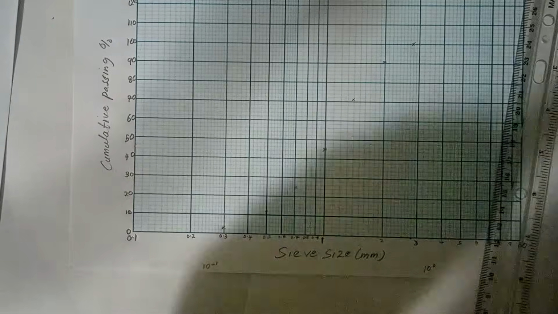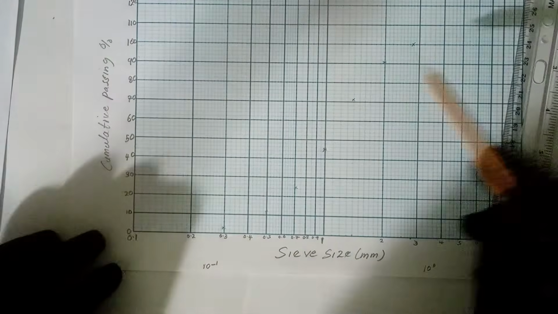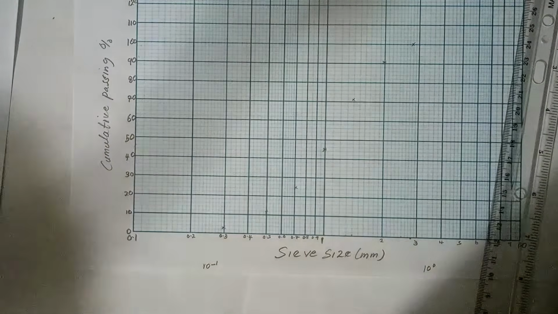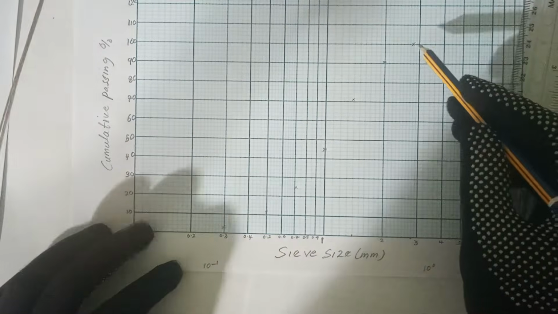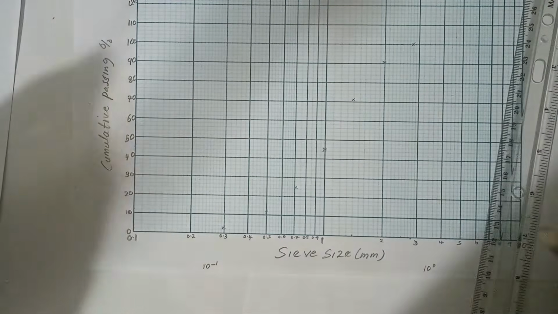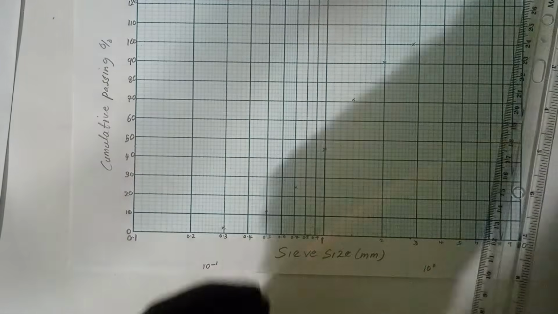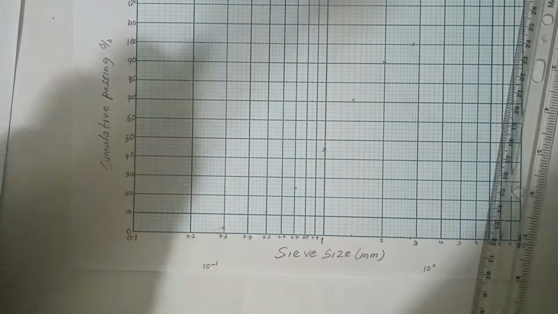Now the next thing is we're going to draw the curve. So let's draw the curve. I'm going to use this flexible stick to draw the curve.